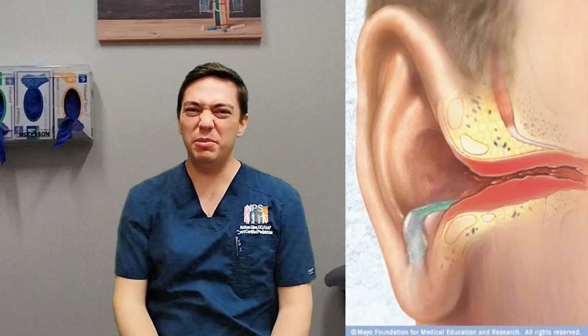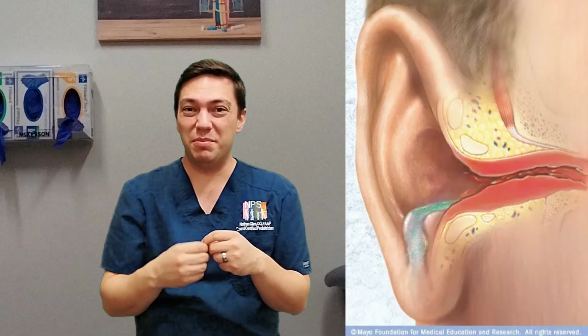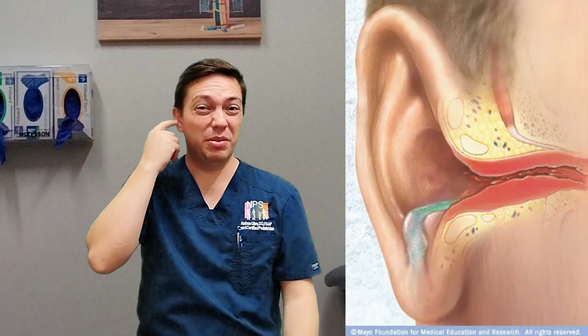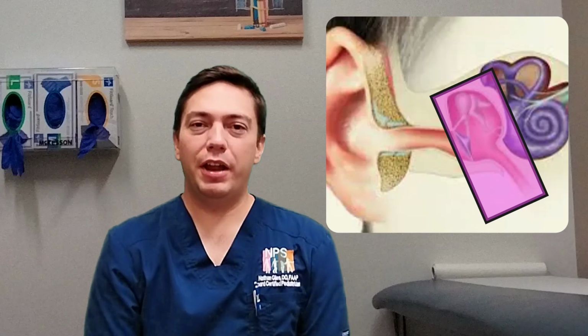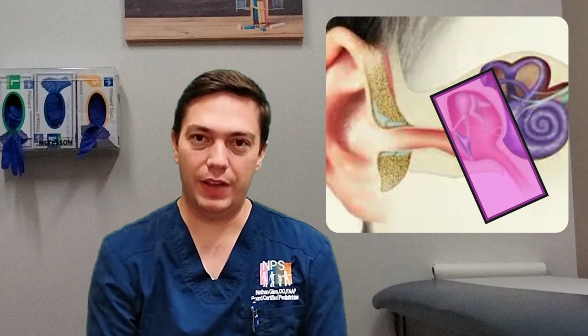This is when the ear canal gets a little inflamed, and that inflammation causes pain and sometimes may even have a little bit of discharge coming from the outside of your ear. So if you're noticing that, please come in, get evaluated, we'll take a look at it. The other area here, the middle ear, this is the most common place where we get the ear infection.